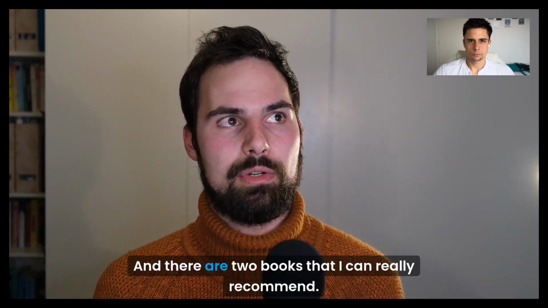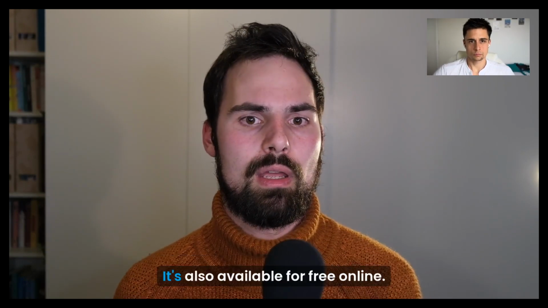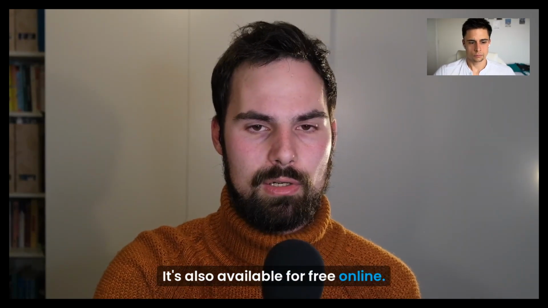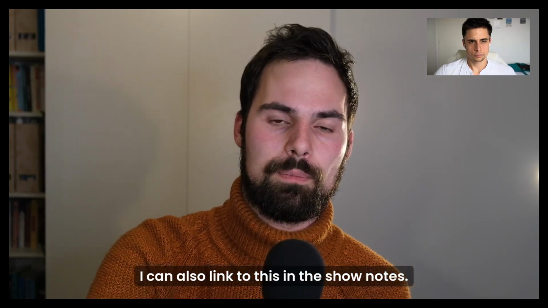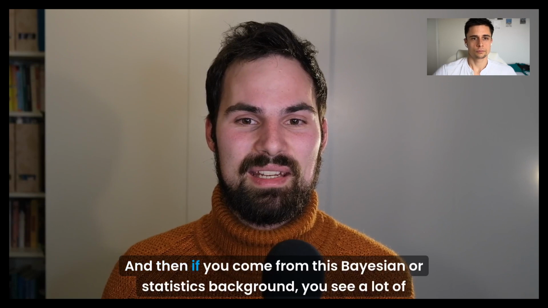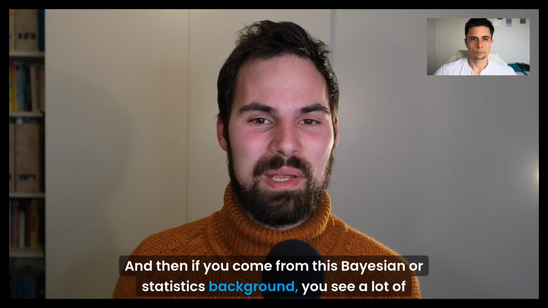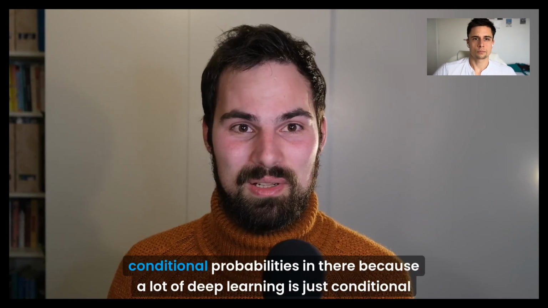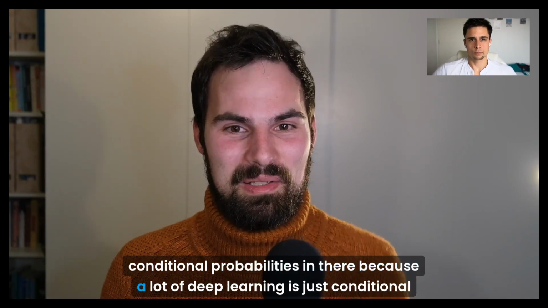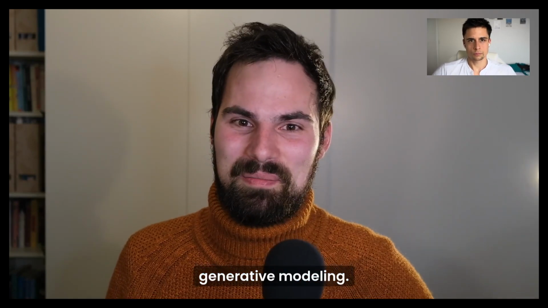And there are two books that I can really recommend. The first one is Deep Learning by Ian Goodfellow. It's also available for free online. You can also link to this in the show notes. It's a great book and it covers so much. And if you come from a Bayesian or statistics background, you see a lot of conditional probabilities in there, because a lot of deep learning is just conditional generative modeling.